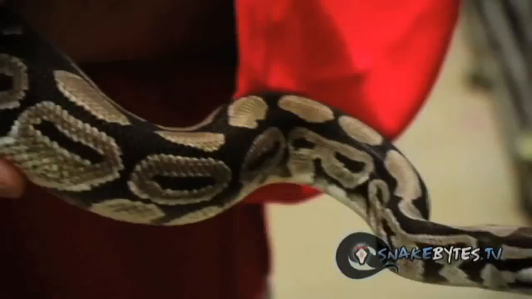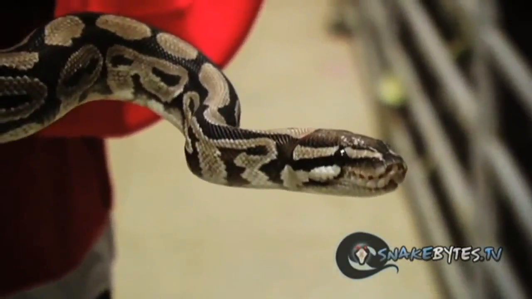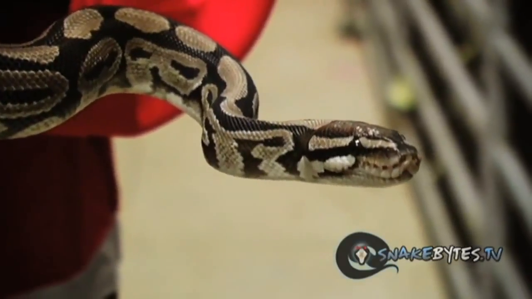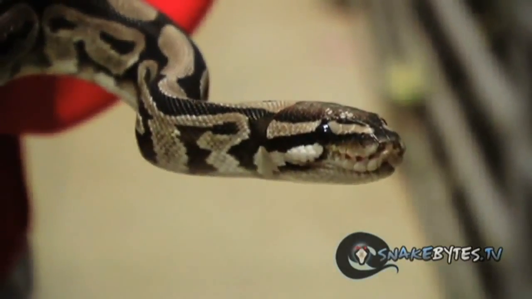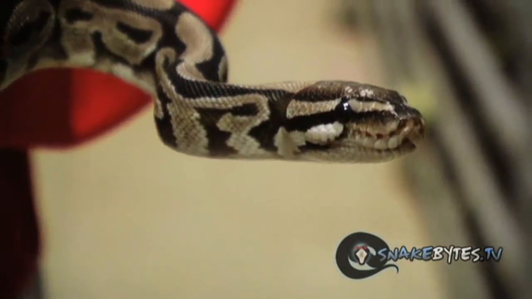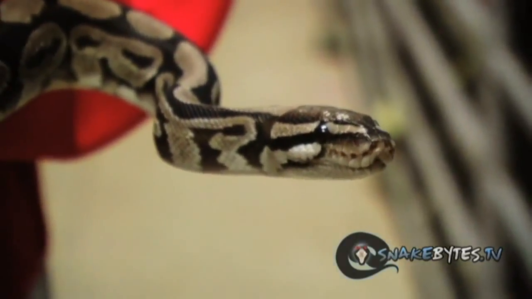Now this is a nanxanthic ball python, and it has a normal pattern, but it's actually lacking a pigment or a color. In this case, it's lacking xanthophore, which is a yellow pigment. There's a few other mutations that are similar to this in the fact that they look completely different, but have the completely normal pattern. Caramel albino, albino, and ghost are a couple, just to name a few.